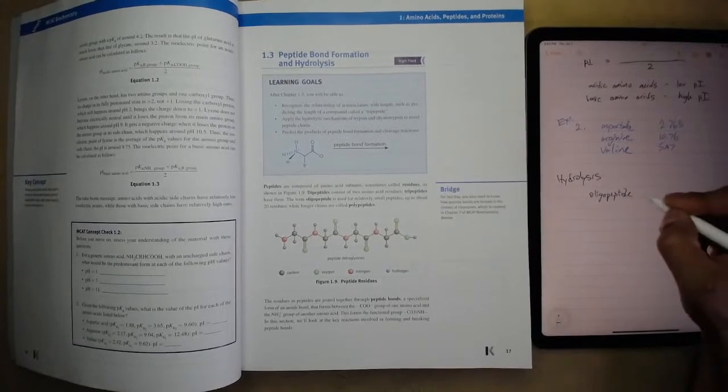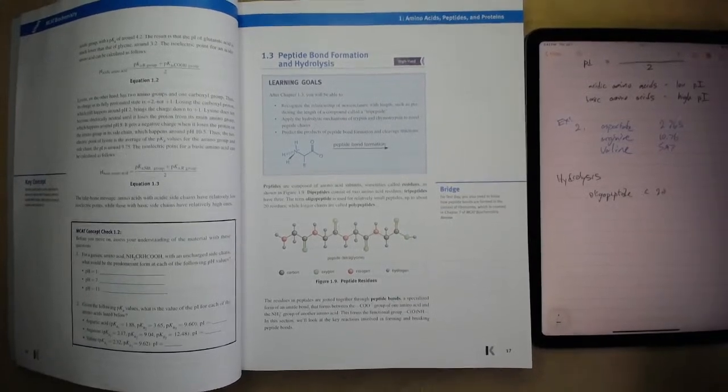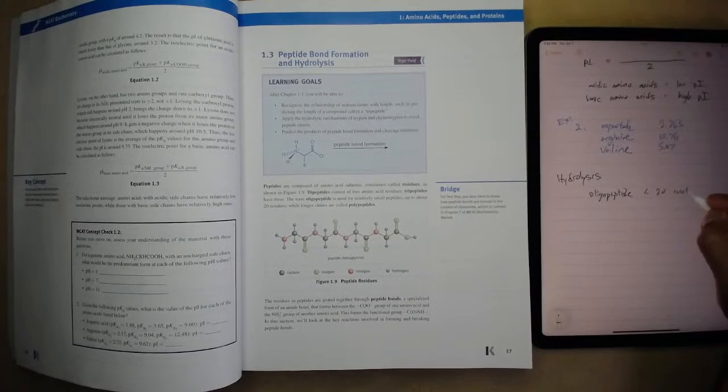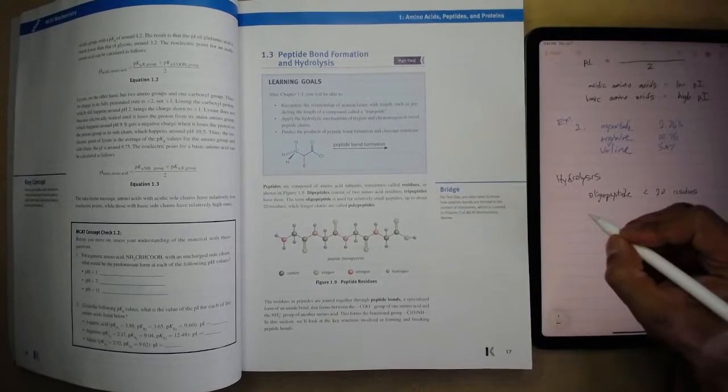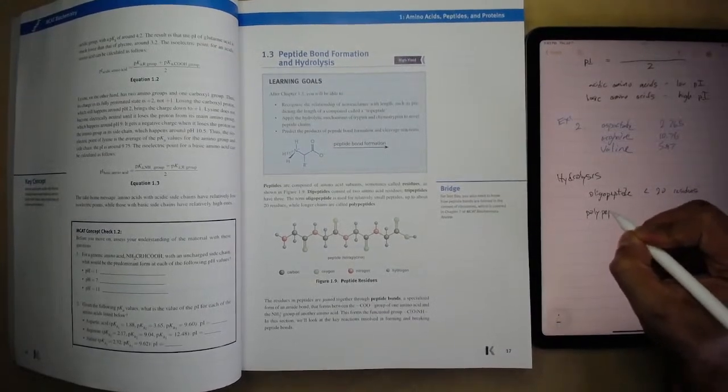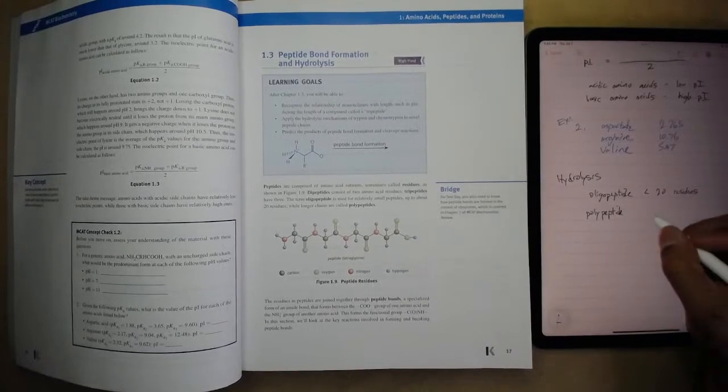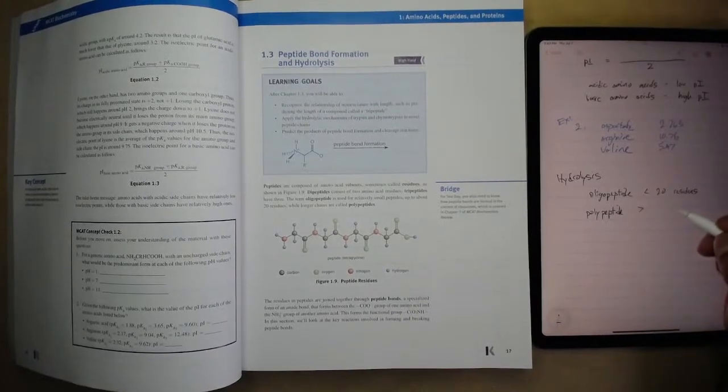Oligopeptide is less than 20 residues, and a polypeptide is greater than. So we just put polypeptide over here.